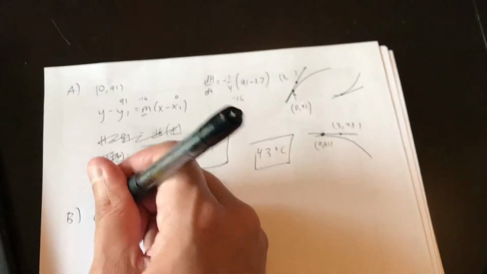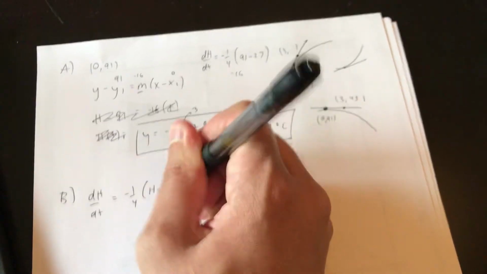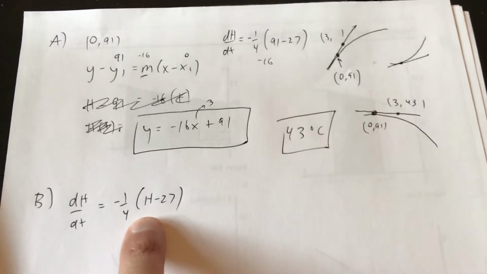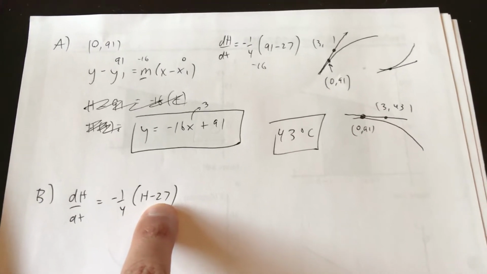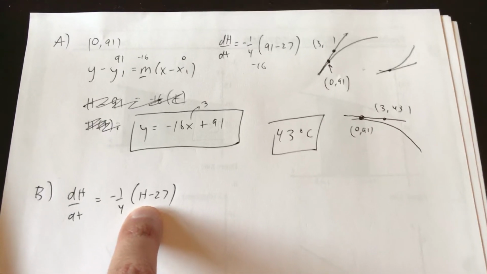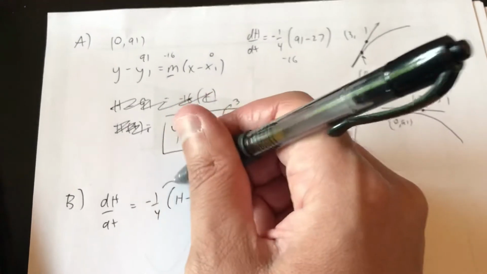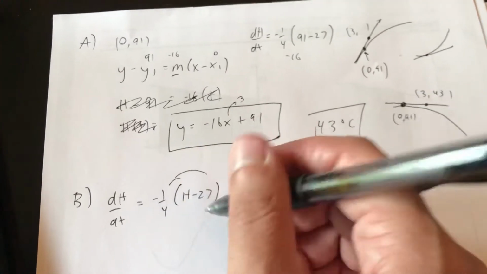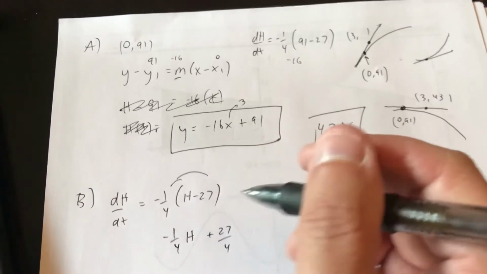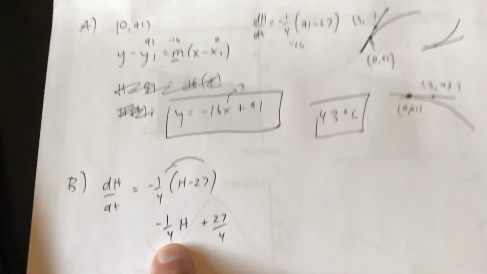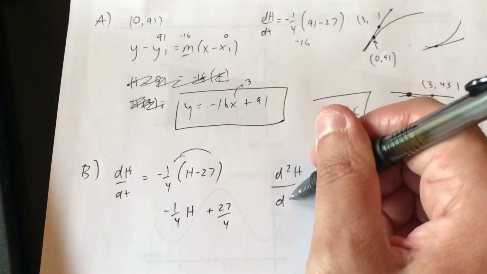Now, we need to be careful. They gave us dH/dt, which is negative 1/4 times h minus 27. Be careful, h is the output variable. This is like if I had dy/dx equals negative 1/4 times y minus 27. You can't just use the power rule here to take this derivative because you have an output variable there. This is going to be implicit differentiation. So you may want to multiply this out. That'd be negative 1/4 h plus 27/4 is what we're actually taking the derivative of. Okay, so take the derivative. Derivative of negative 1/4 h for d squared h over dt squared.